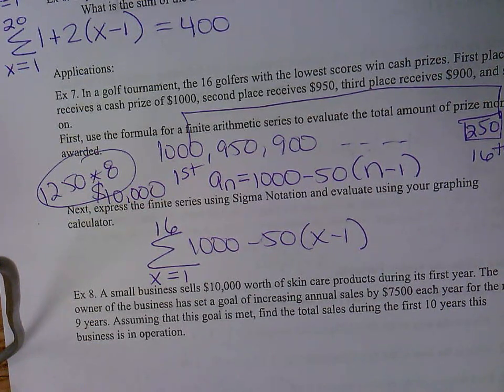Did you get it to type in? Show me that you know how to type it in. I want to see the summation and the 10,000. Show it to me on your calculator so I know you all typed it in, because there's a test. I don't want you to say, oh, I never learned it.